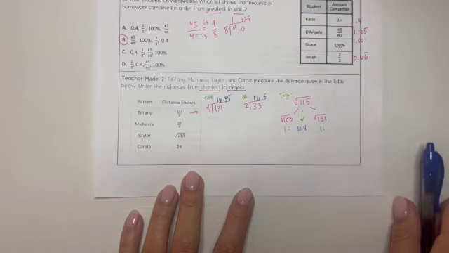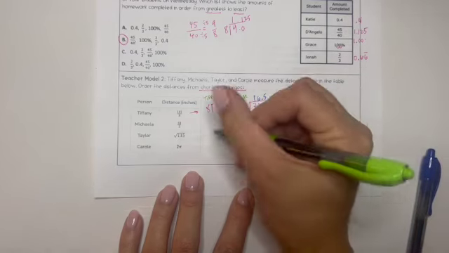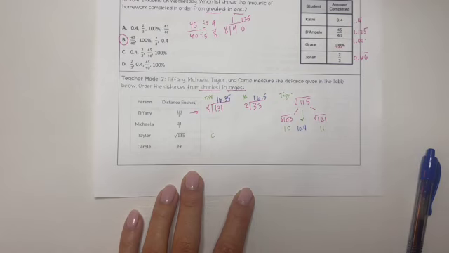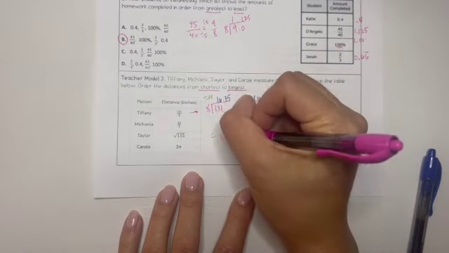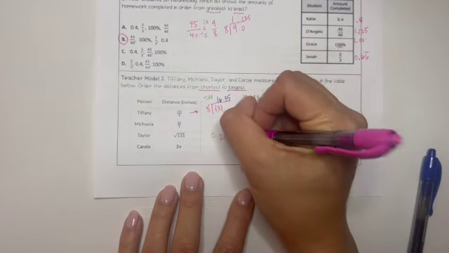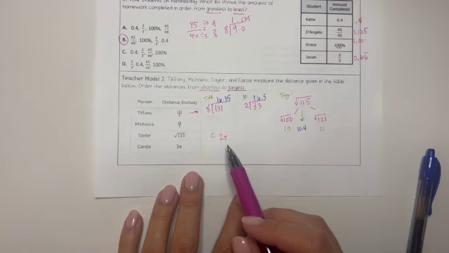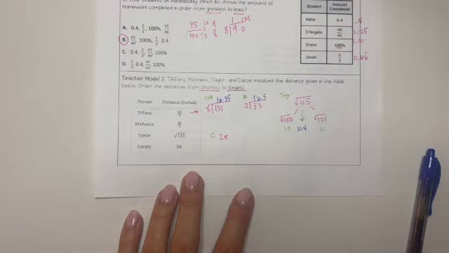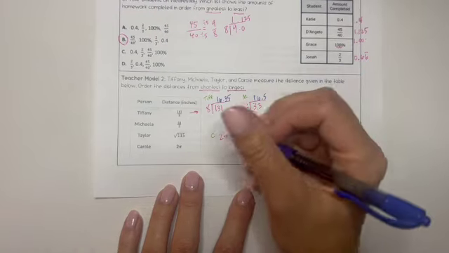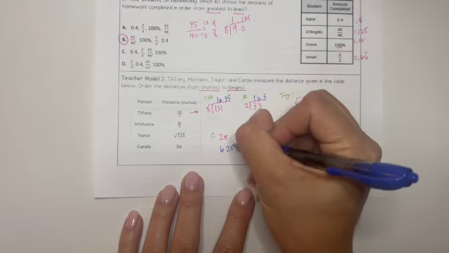All right. And then last but not least, we have our friend Carol. Carol has 2 times pi. When I see a number next to a pi, or next to a variable, in this case it's pi, I know that I need to multiply. So 2 times, and we're going to say 3.14, is 6.28.